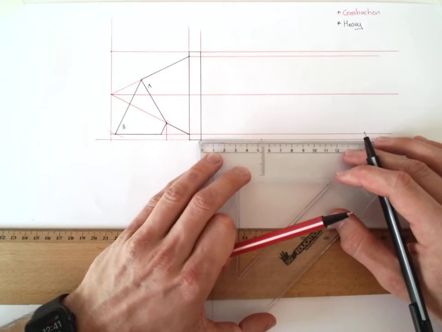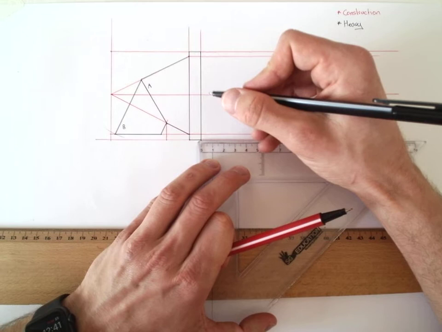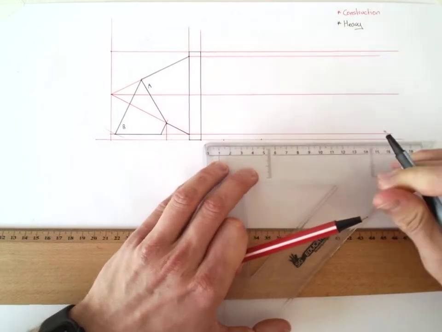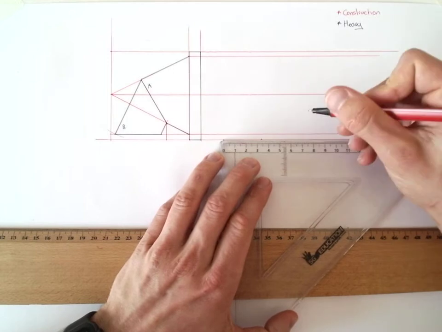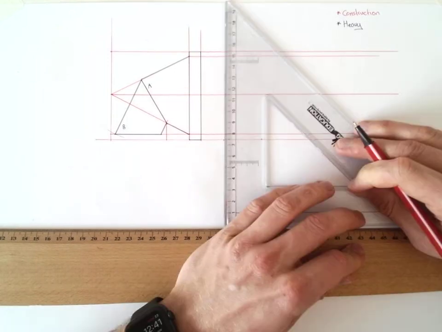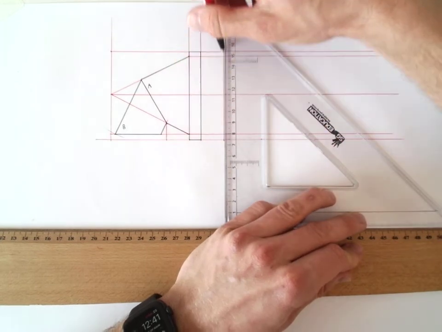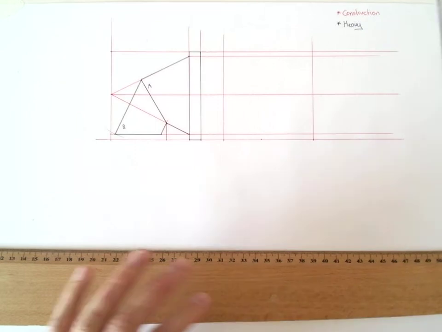I'm going to draw it 20 mm across. Should be plenty. So 20 mm, and we know the full width of it. The bottom is 80. So just measure 80 across, and then two vertical lines. Alright, so that's the extreme widths of the end view.